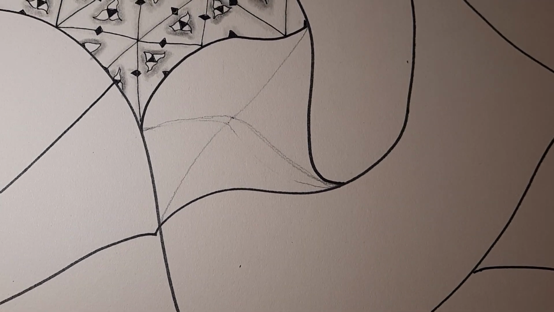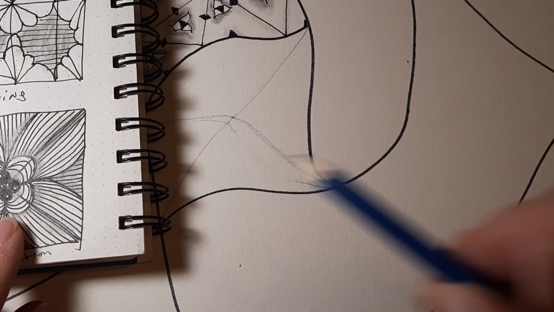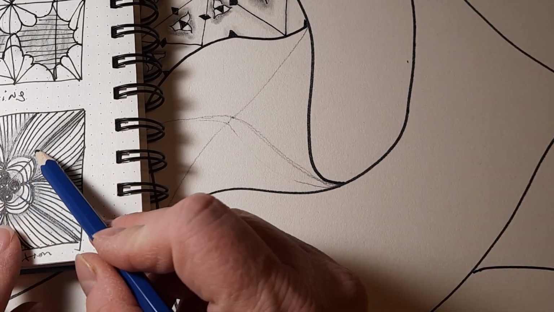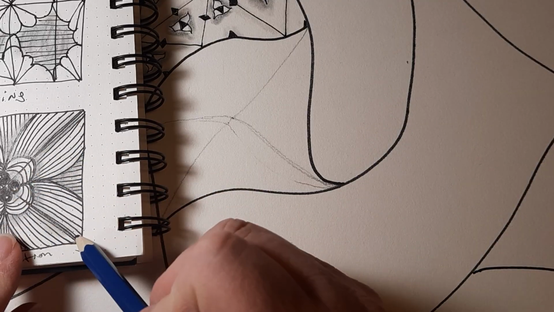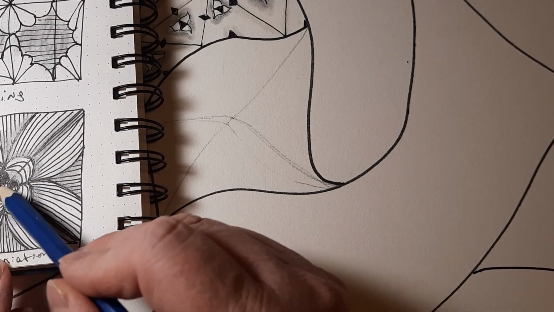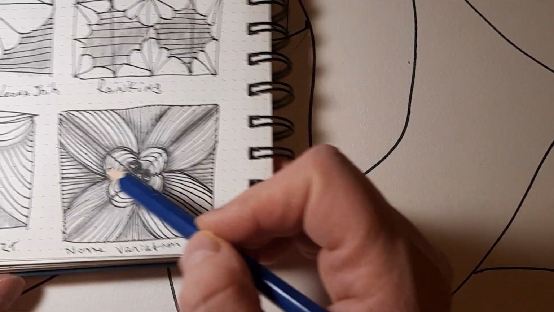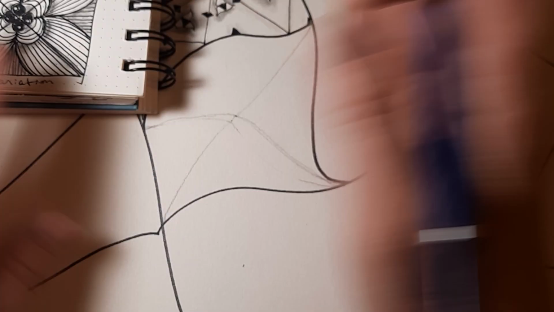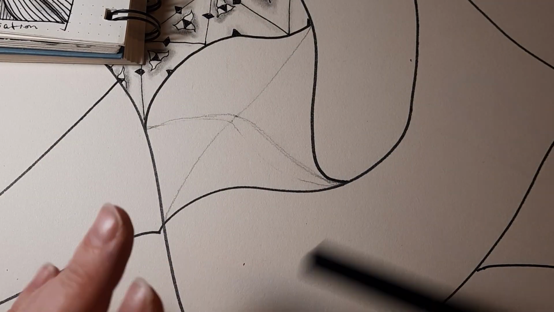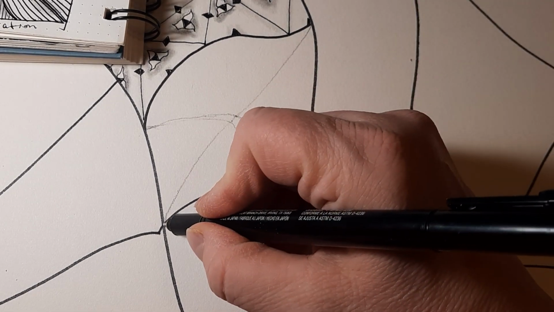Okay. And then what we're going to do is in each of these areas, so we would have, for example, this triangle shape, and that triangle shape, we're going to add an orb, a circle in each of those areas. And I think I am going to go ahead, put pen to paper, and we'll see what happens.